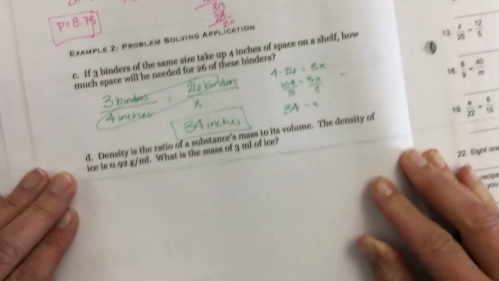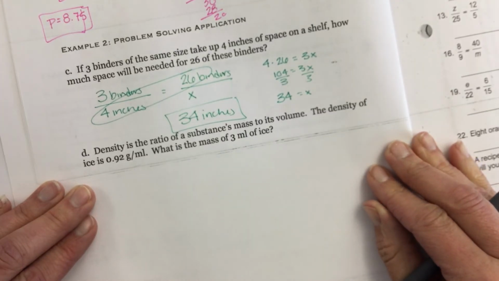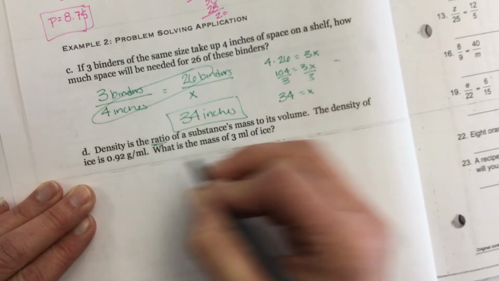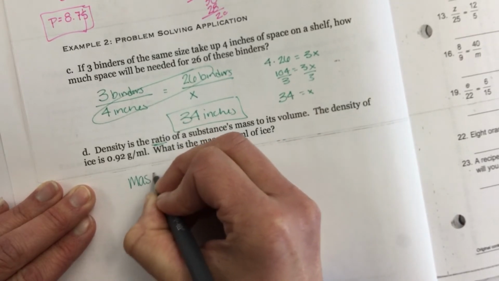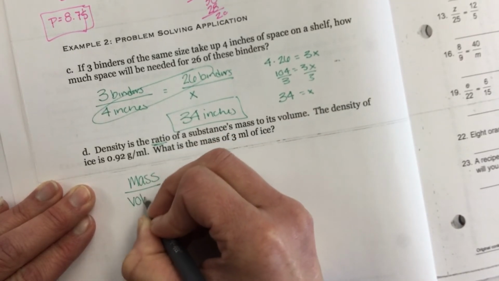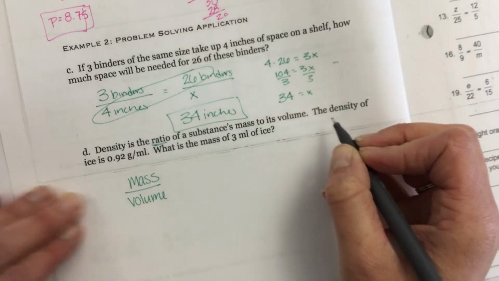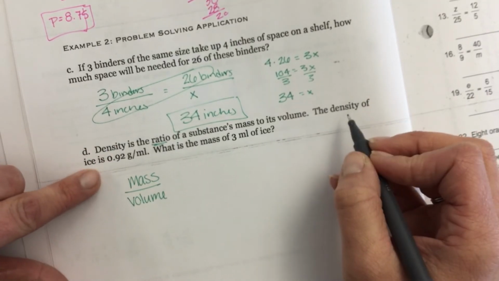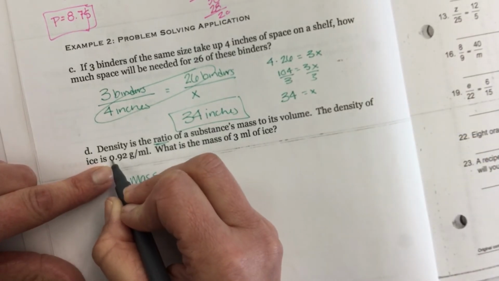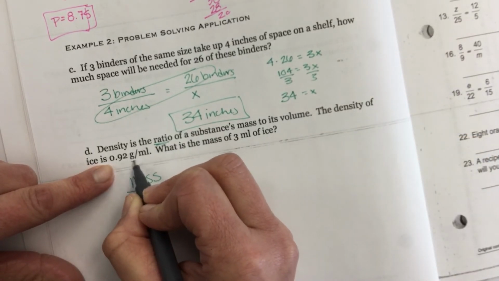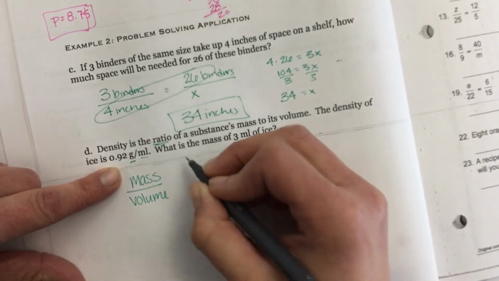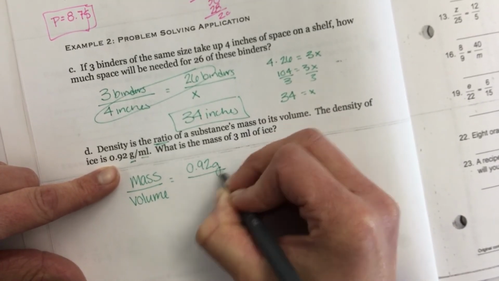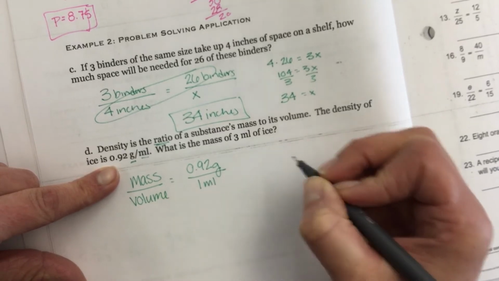Then the next one here, I've got density is the ratio. So we're talking about a ratio of the substance mass to the volume. So we have mass to volume. Okay, so remember ratios are important, the order that we say. So the density of ice is 0.92 grams per milliliter. So I'm going to write that down, 0.92 grams per 1 milliliter.